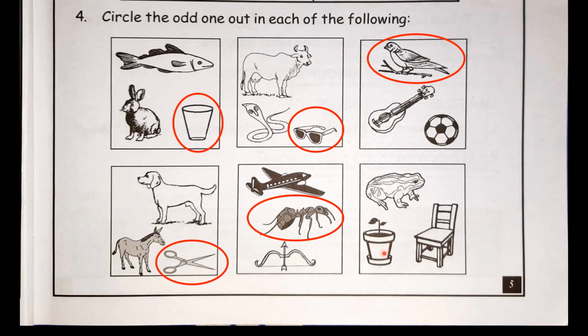Frog, plant, chair. Now can you identify the odd one? Think, children. Yes, it is chair, because chair is a non-living thing, whereas frog and plant is a living thing. Very good, children. Excellent.